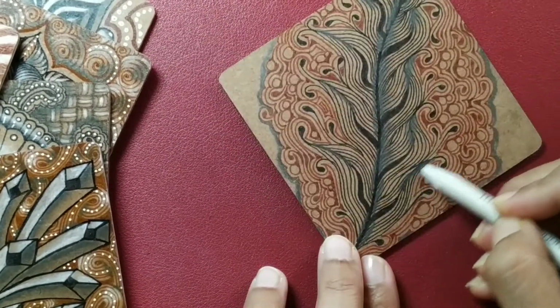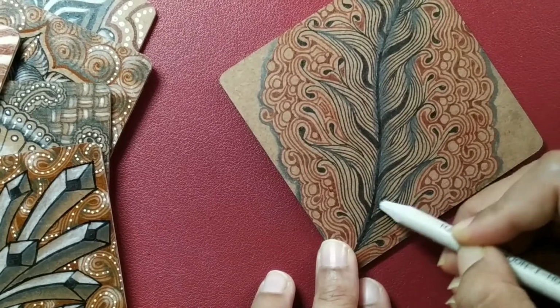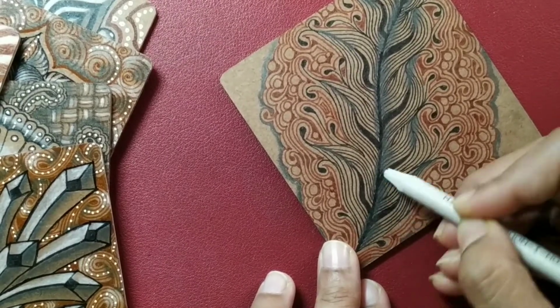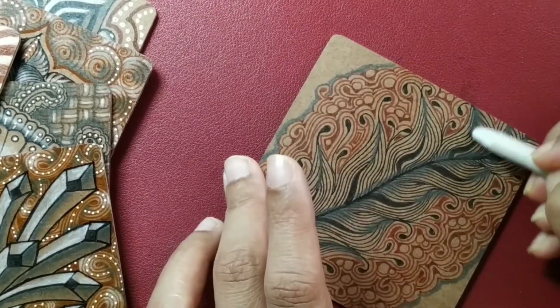Just blend carefully, don't blend too much. Blend at the beginnings and on the line.